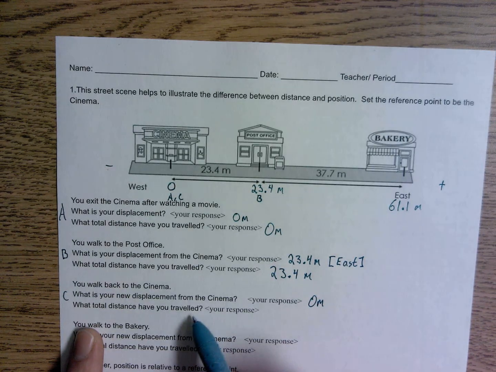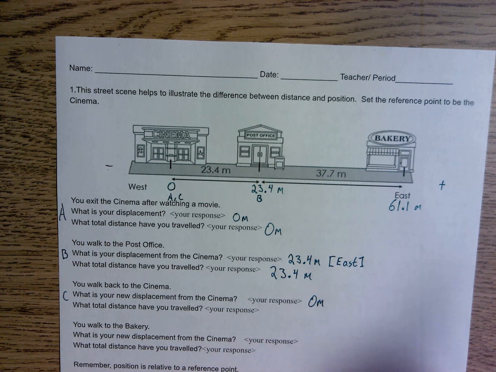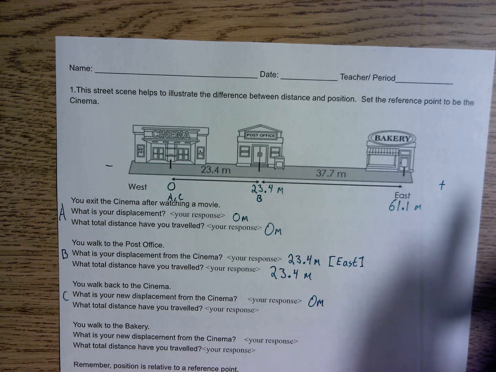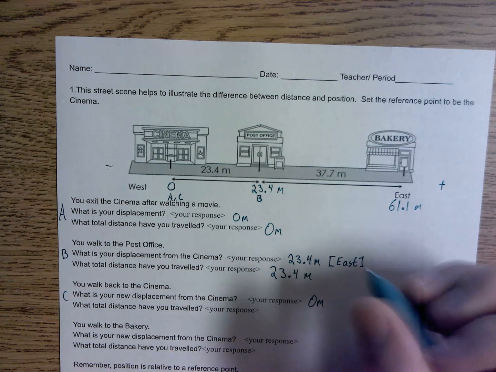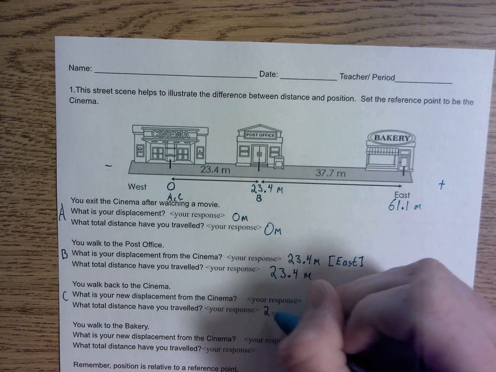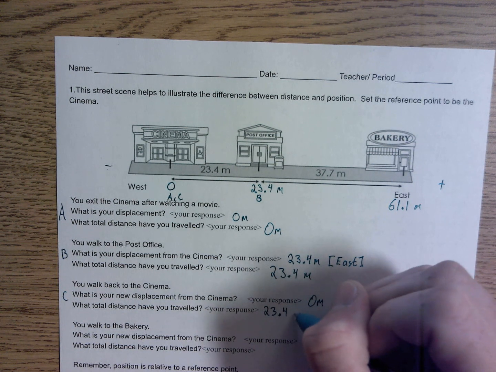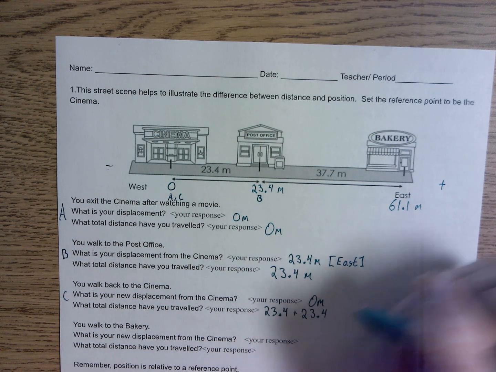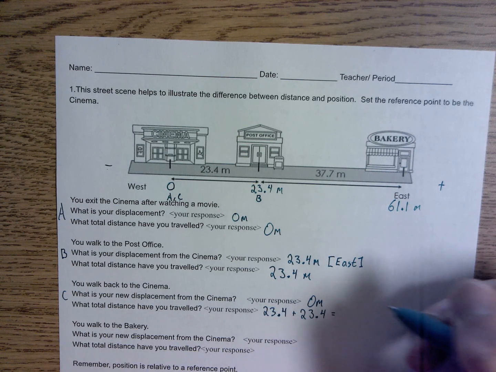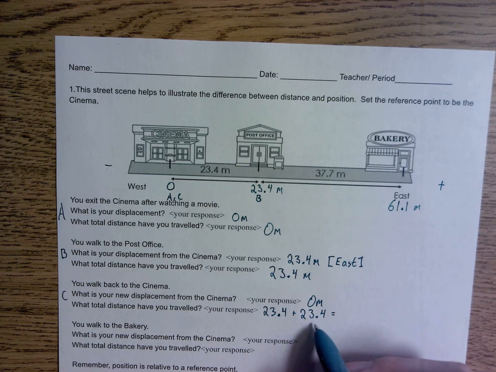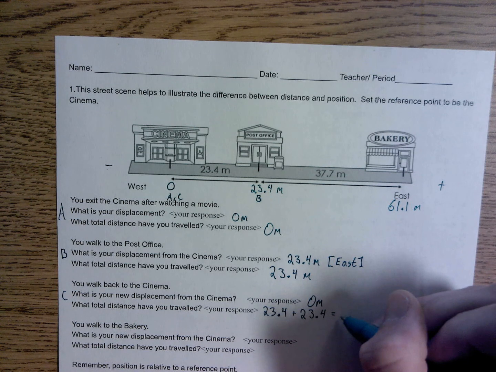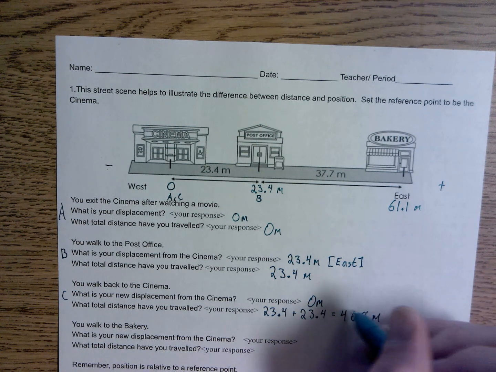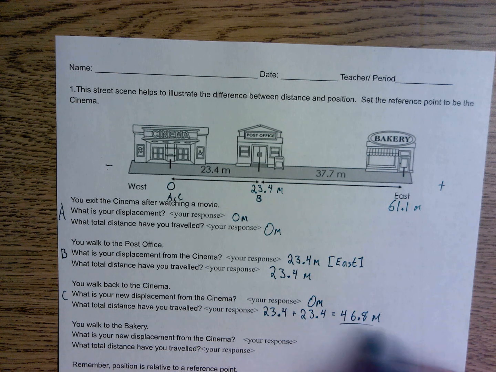What total distance have you traveled now? We'll think about that one. You walked over there, which is 23.4 meters, and then you walked back. So what's the total distance that you traveled? Well, 23.4, and we're going to go back another 23.4, and that's our distance traveled. So what's 23.4 plus 23.4? I think we get 46.8, and that's meters. We don't specify a direction because it's just distance traveled. That's a scalar.